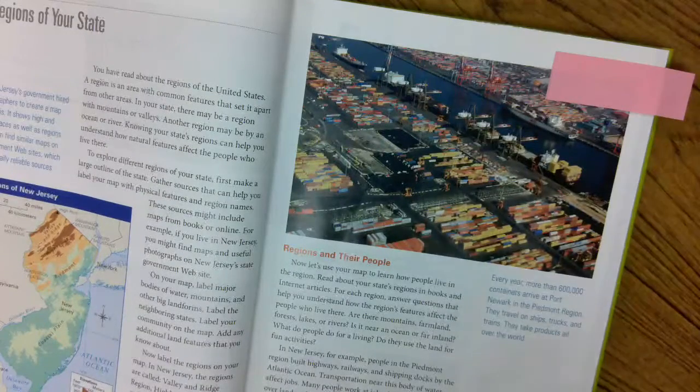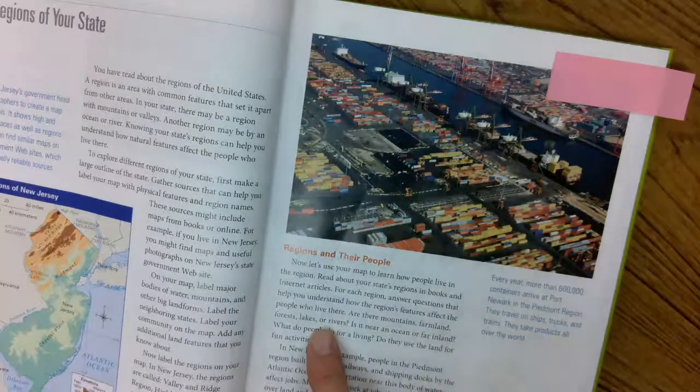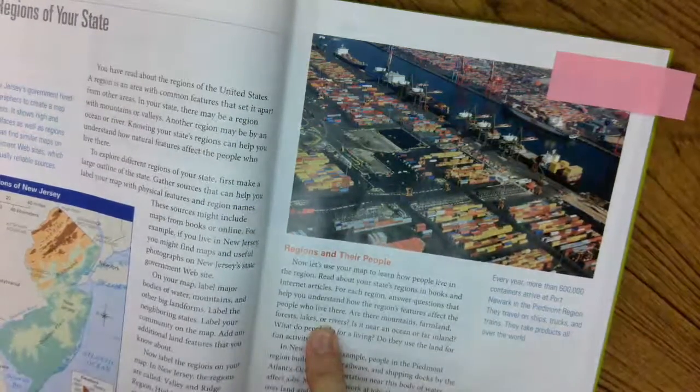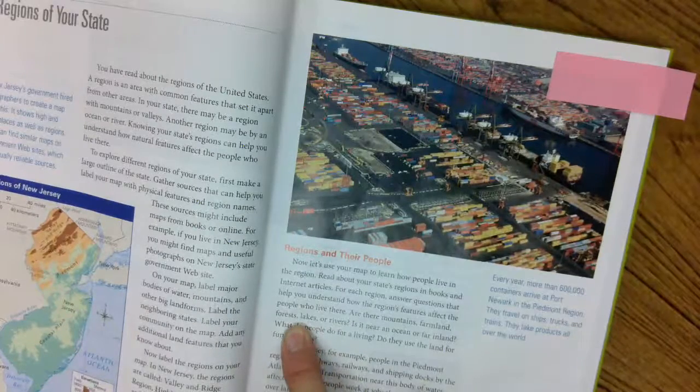Read about your state's regions in books and in internet articles. For each region, answer questions that help you understand how the region's features affect the people who live there. Are there mountains, farmlands, forests, lakes, and rivers? So if you're thinking about Wisconsin, obviously we got lakes and rivers. But did you know that up north, much of it is called the North Woods? And it's called the North Woods because it's covered with forests up there.